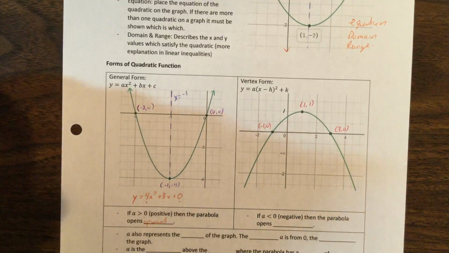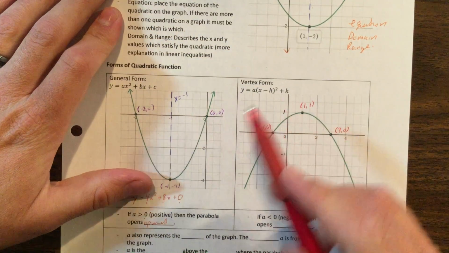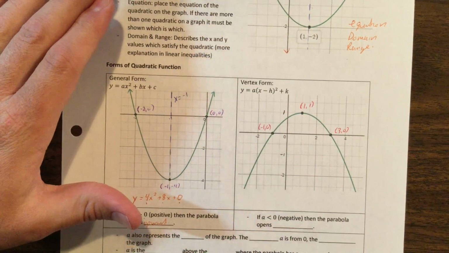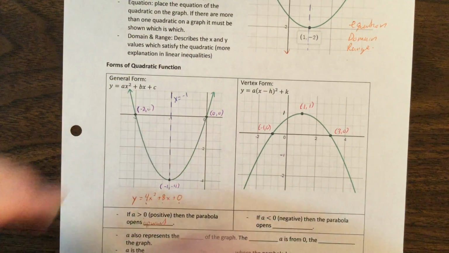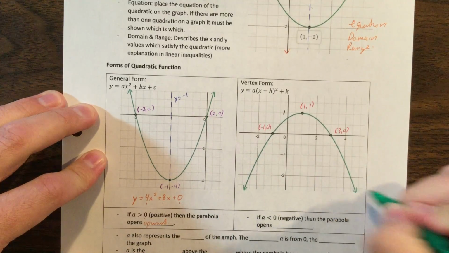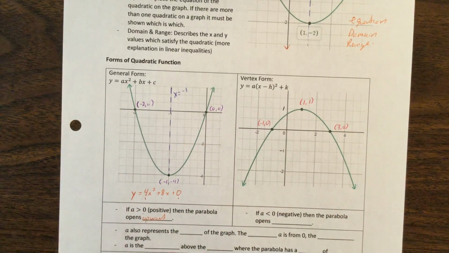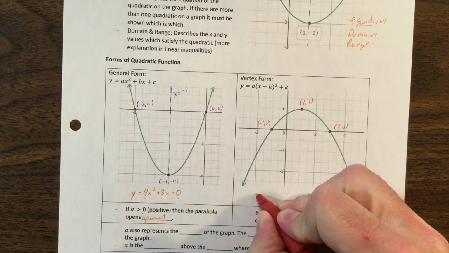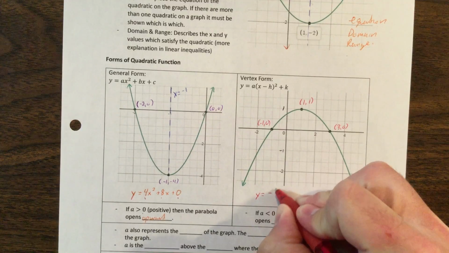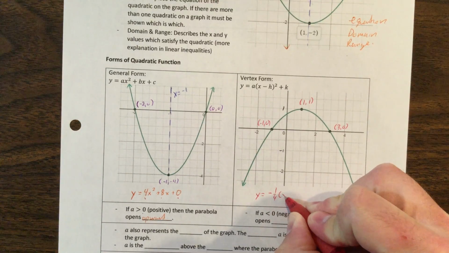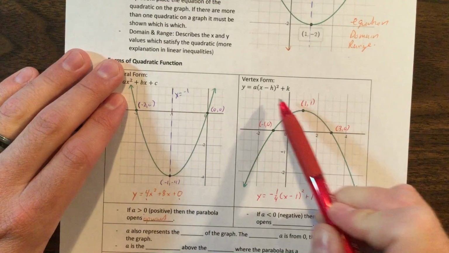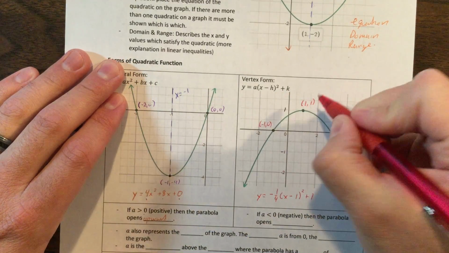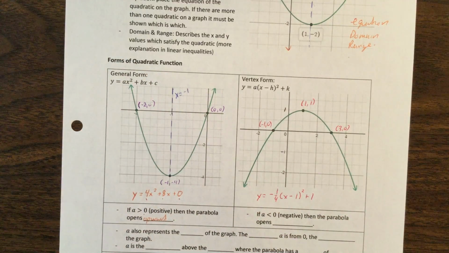There's a graph. This form here, vertex form, really deals with our vertex and very particularly with our vertex. Now you'll notice here that it is opening down, so we can assume that our a value is not positive, it's probably negative, and in fact when we put it in here, our a value is -1/4(x minus 1) squared plus 1. The h, k is in fact our vertex.